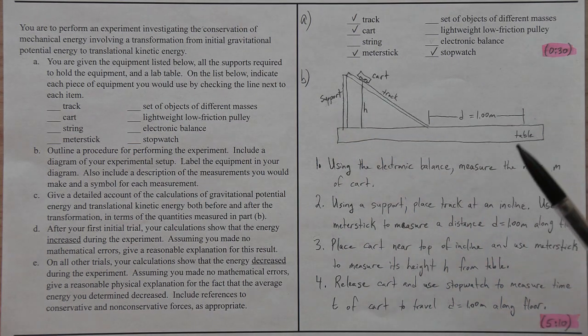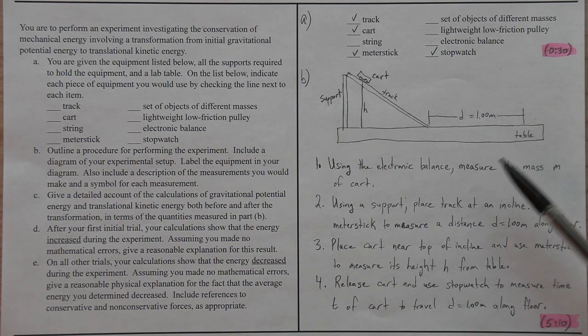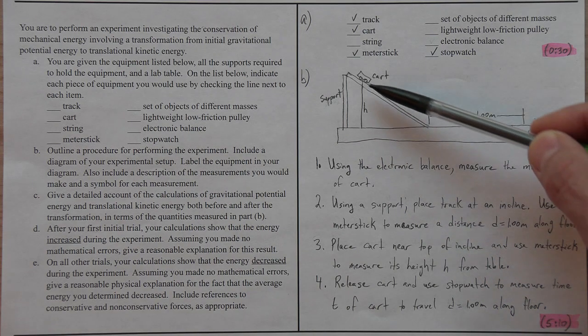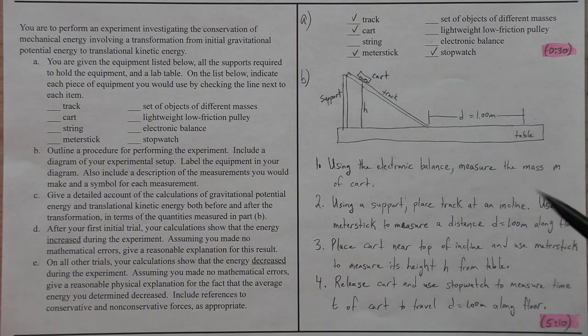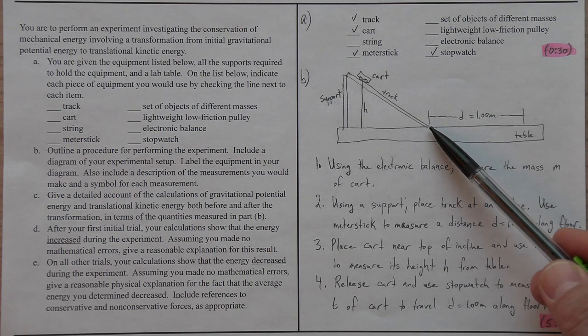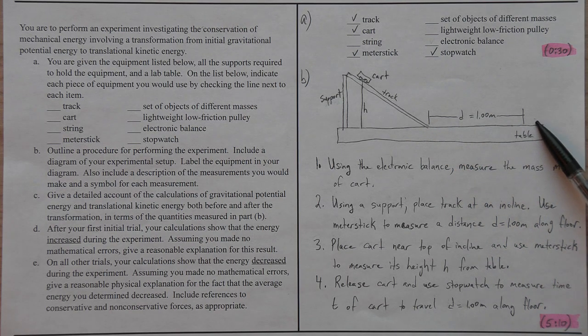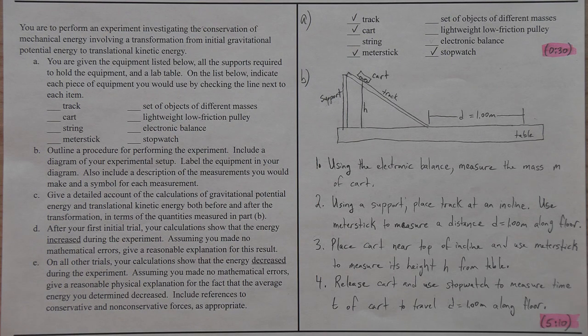I put support, that's probably not necessary. I put the table. And then what I did is I also labeled the height. It didn't tell me to do that, but it's a good idea to list whatever distances you measure or determine in your experiment right in your diagram, and that makes things clear later. Then what I'm going to do is measure off a distance D of 1 meter along the table. So there's my setup.